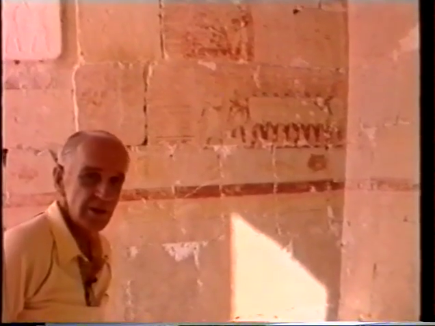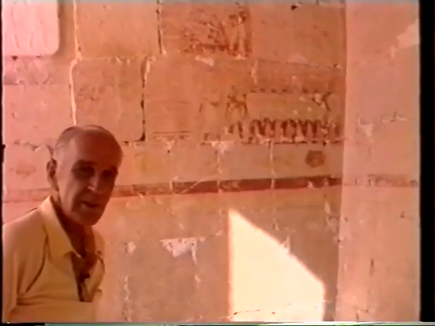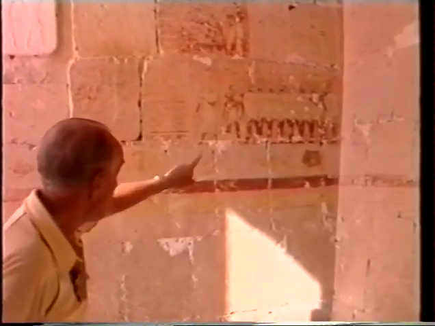This scene shows Hatshepsut's expedition to the land of Punt. You can see her soldiers with their shields standing on the deck of the ship, see the fish underneath, and they're going on this expedition to God's land. Here are her sailors pulling on the oars. You see the ship there and the mast. They're on the way to the land of Punt.